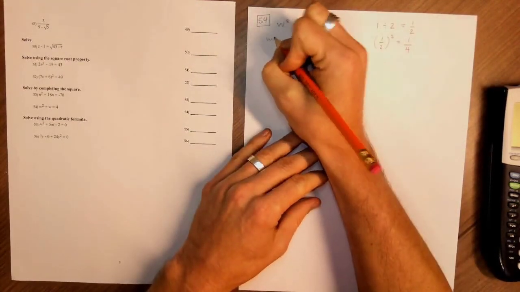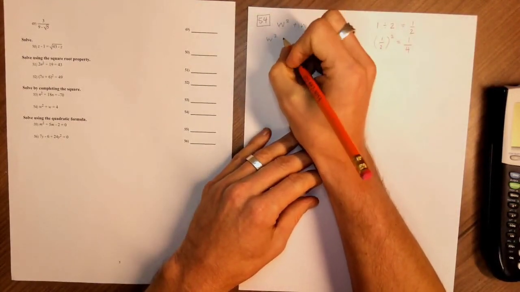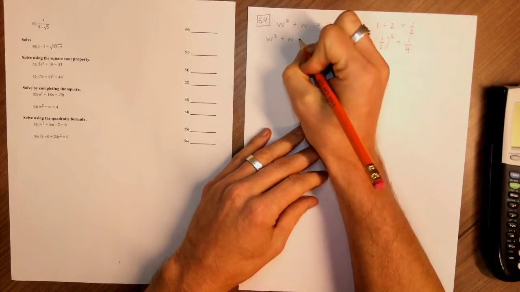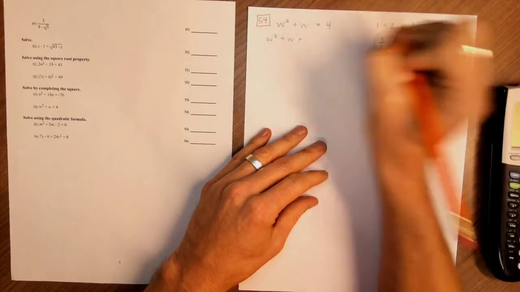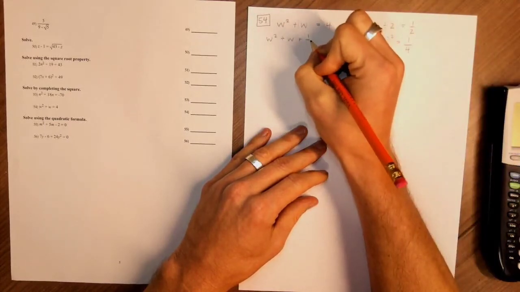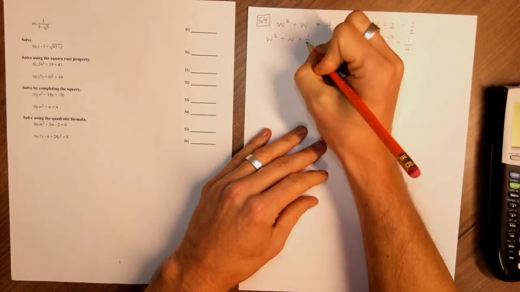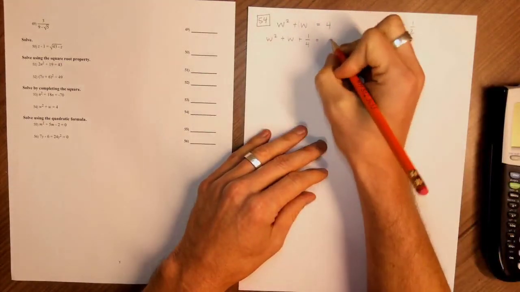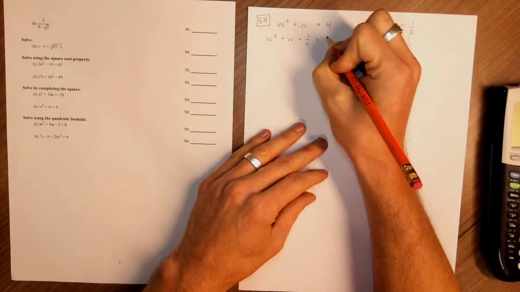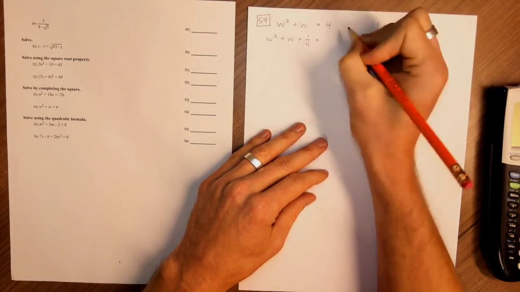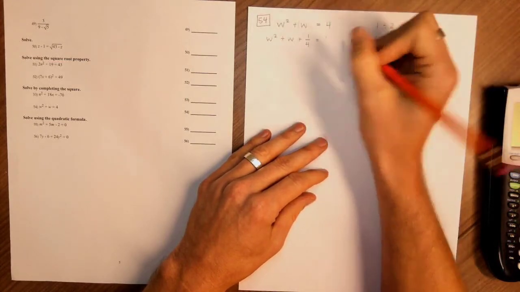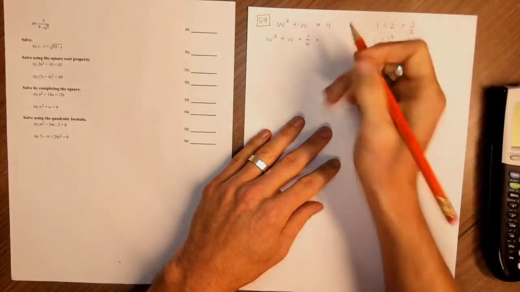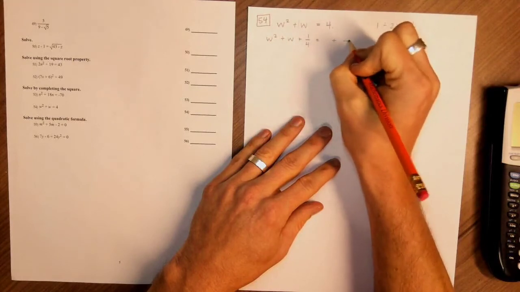So this is w squared plus w plus 1/4. Okay, and that equals, tell you what, we're going to need both of these to have the same denominator, since we're adding a fourth to this.